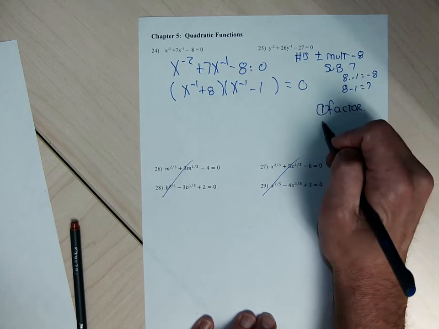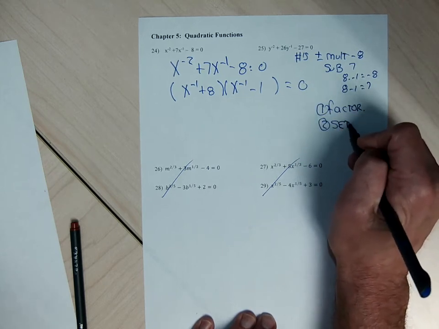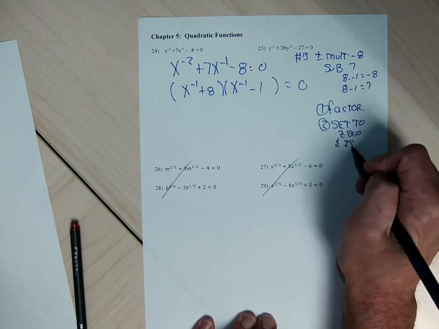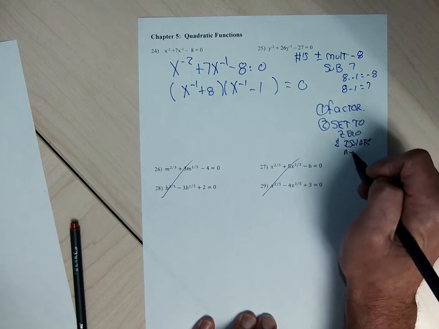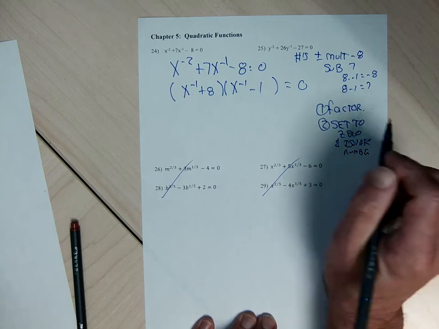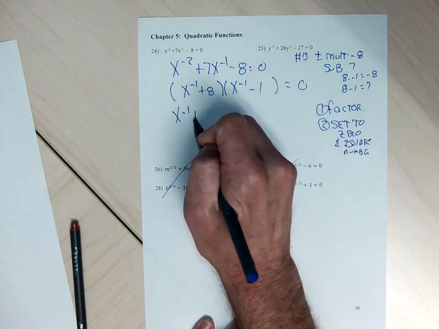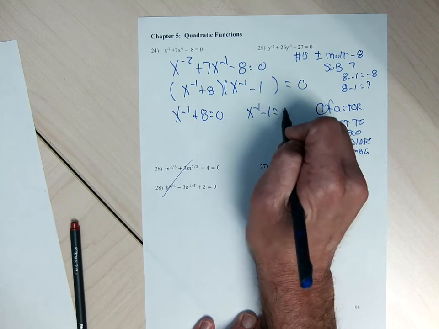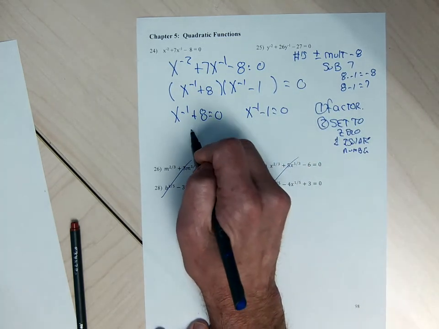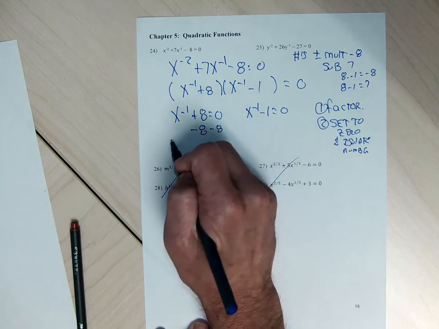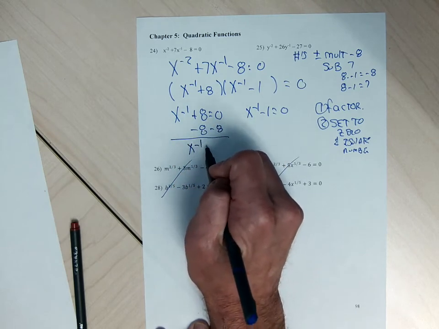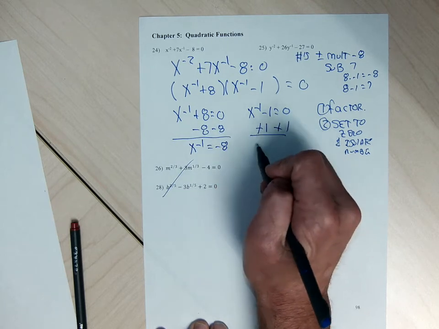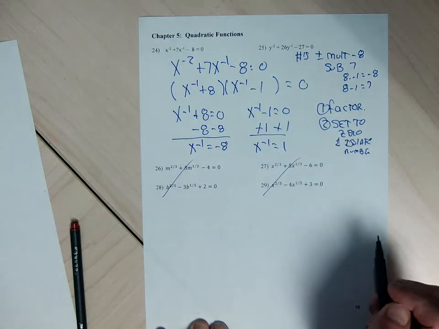Second step, set to 0 and isolate the number. So I'm going to go x to the negative 1 plus 8 equals 0. X to the negative 1 minus 1 equals 0. Isolate the number, go minus 8, minus 8. Gives me x to the negative 1 equals minus 8. Here, plus 1 and plus 1. X to the negative 1 equals 1.